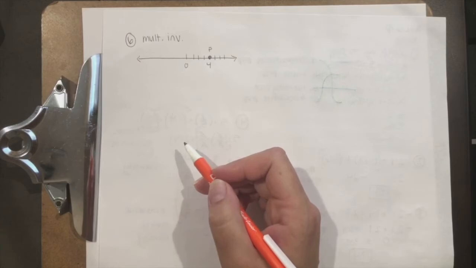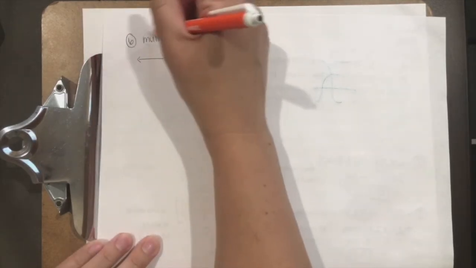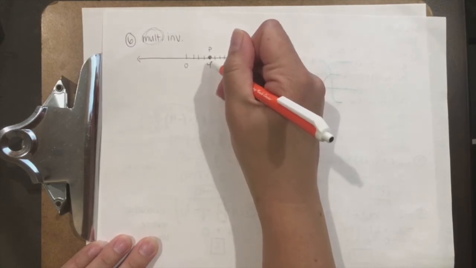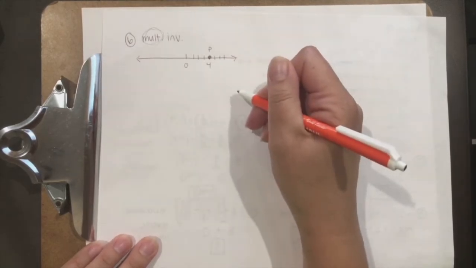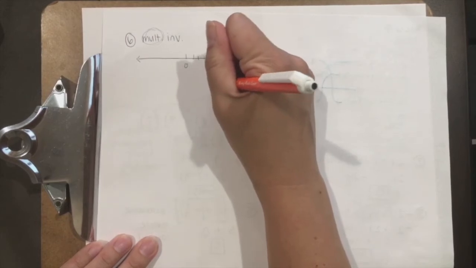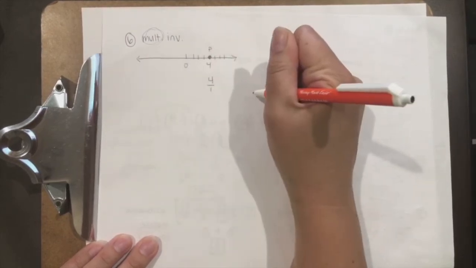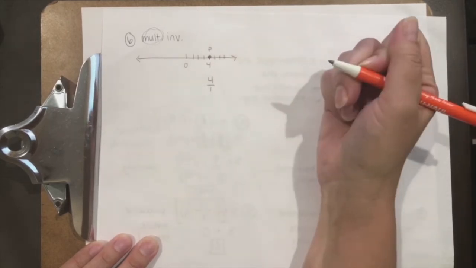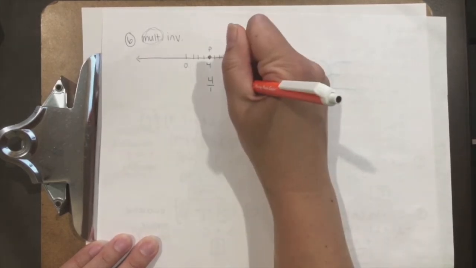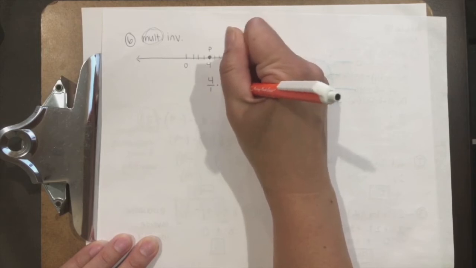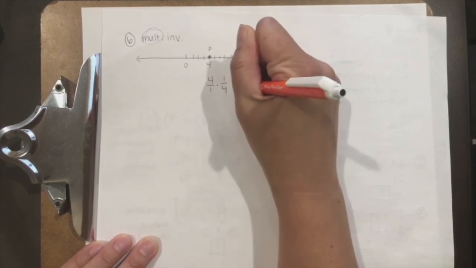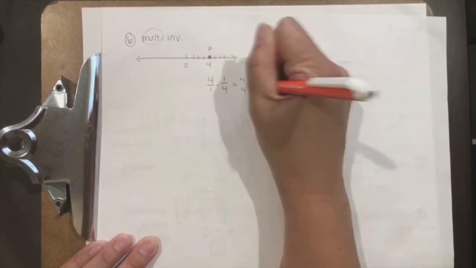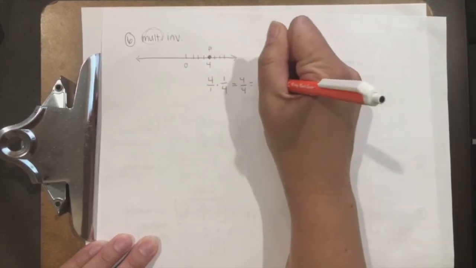So the multiplicative inverse, that means what do we multiply by 4 in order to get a 1? Well, 4 is a whole number, so we could put 4 over 1. So its inverse is going to be the flip of that. So 1 over 4. If we multiply by 1 over 4, then 4 times 1 is 4, 1 times 4 is 4, and that is the big 1, so that equals 1.